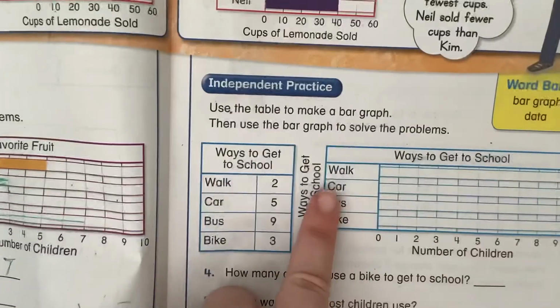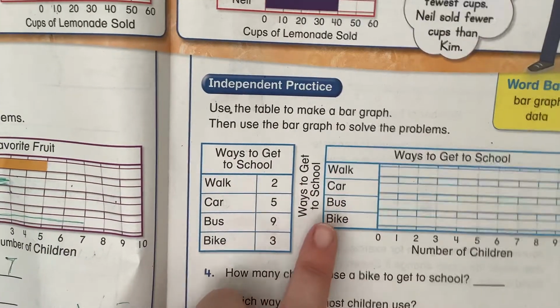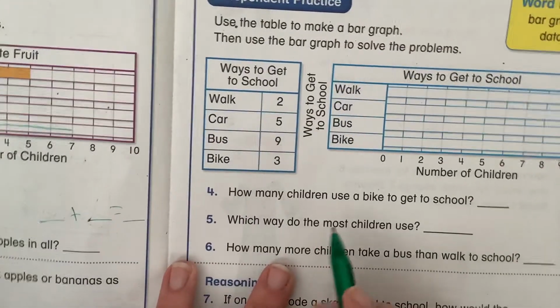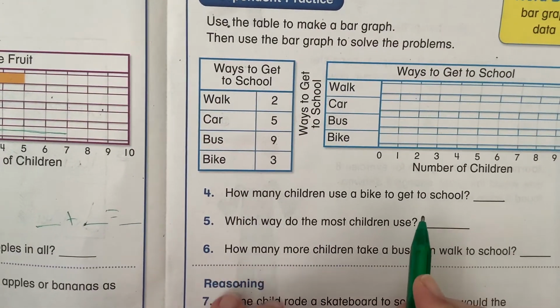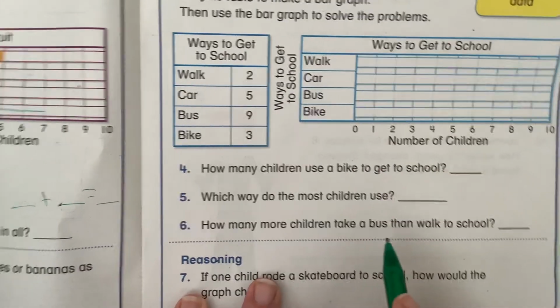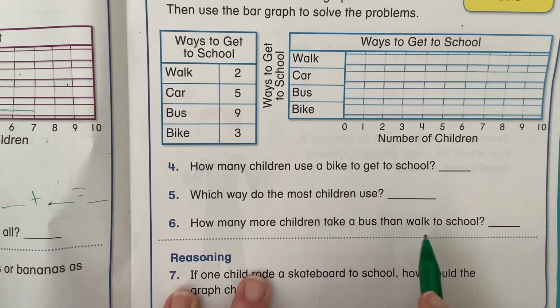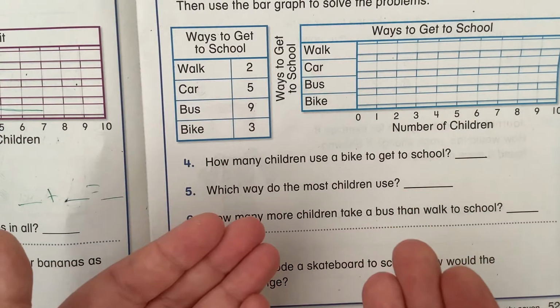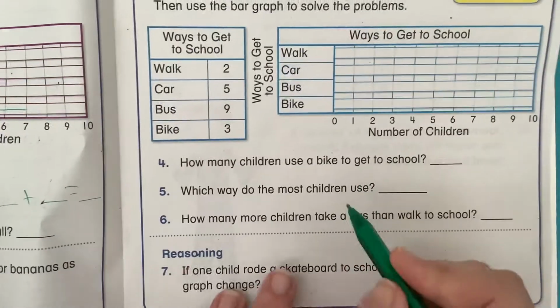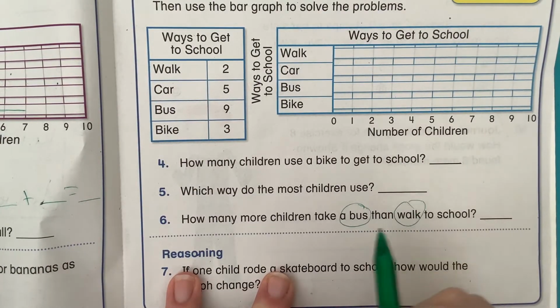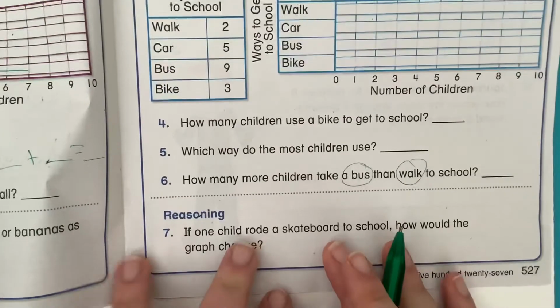Then we're going to do ways to school with walking, car, bus, and bike. They're counting by ones. There's questions like, how many children use a bike to get to school? Which way do the most children use? How many more children take the bus than walk to school? Interesting. How many more, how many less? It's comparing. Remember, when we're comparing, we're always subtracting. So we're comparing the bus to walk, so you're going to have to do a subtraction there and see what the difference is.